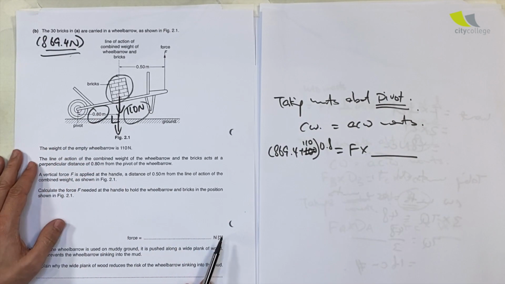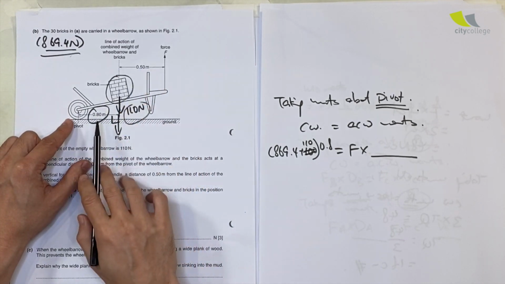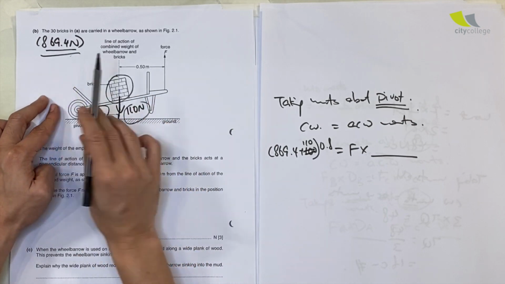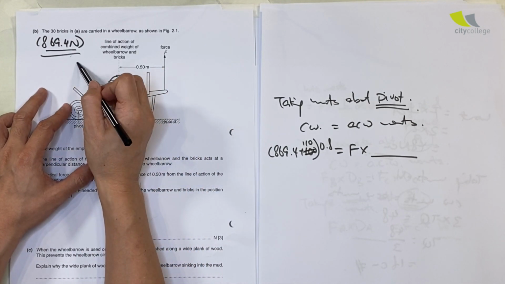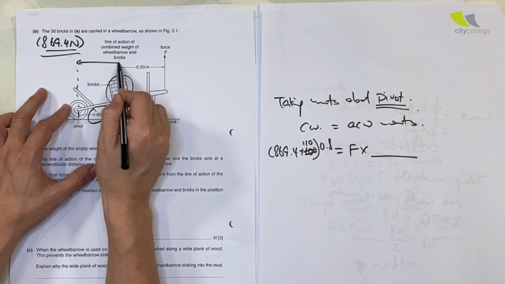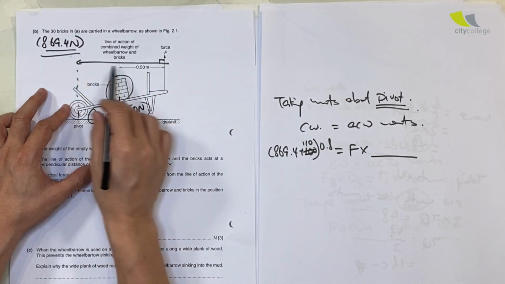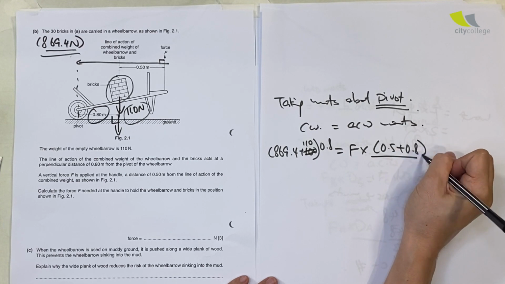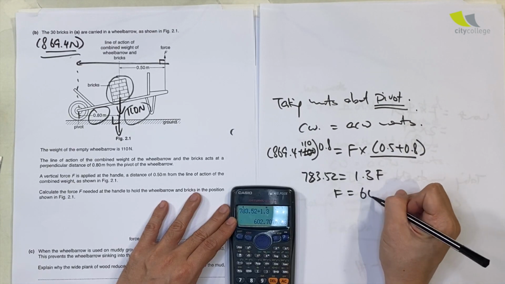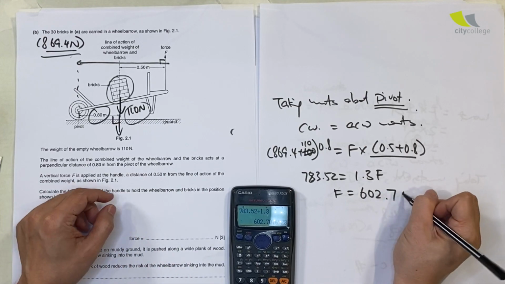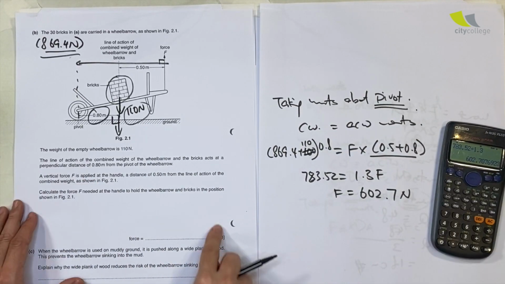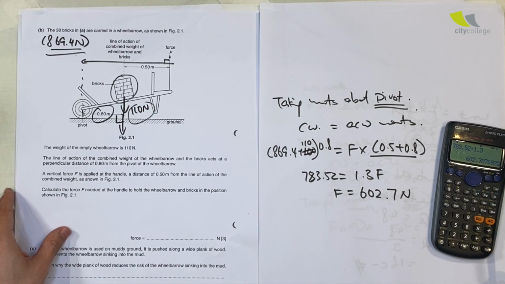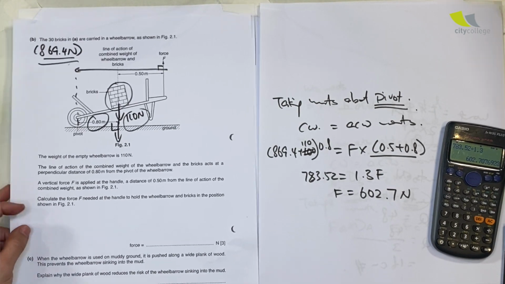Okay, so why do they give you 3 marks? Because what distance do you use? Do you use 0.5, or do you use 0.8, or do you use the whole distance? This is the reference. So we need this whole distance, which is 0.5 plus 0.8, and the answer is 602.7 newtons. So this is your force. These two questions are pretty straightforward. Let's look at the more complicated ones.